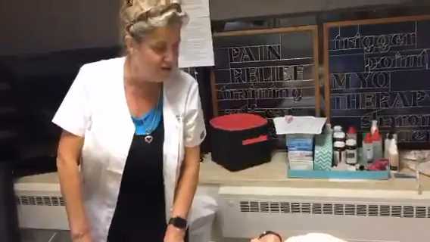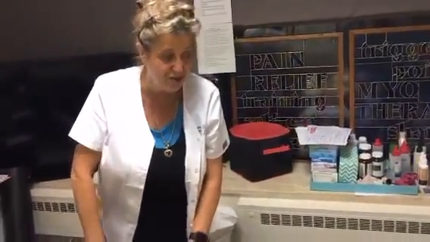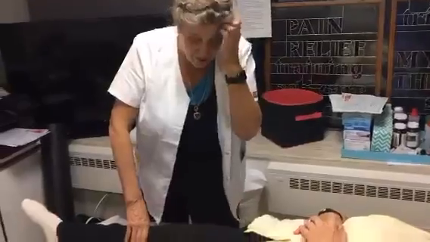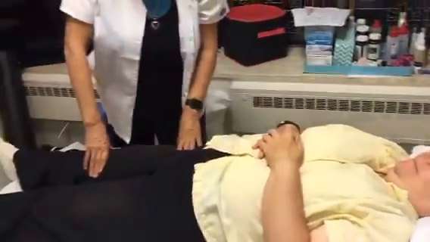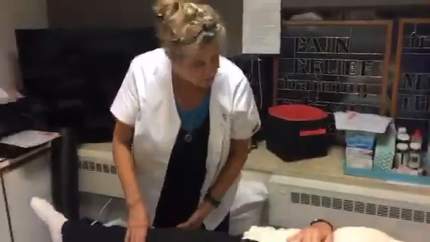Stuck patella. Or we might call that chondromalacia patella. Sometimes we might call it that. So we have some little post-injury trigger points. Yes. Lots of things we can call them.